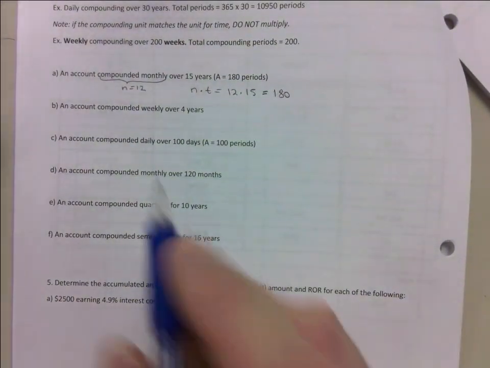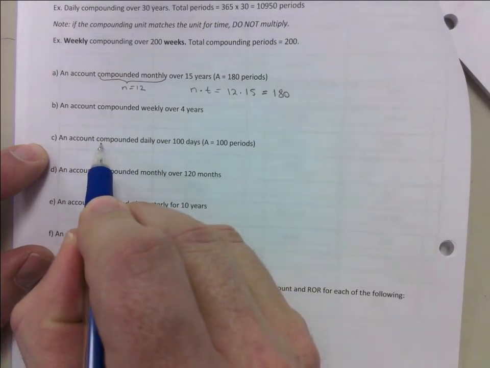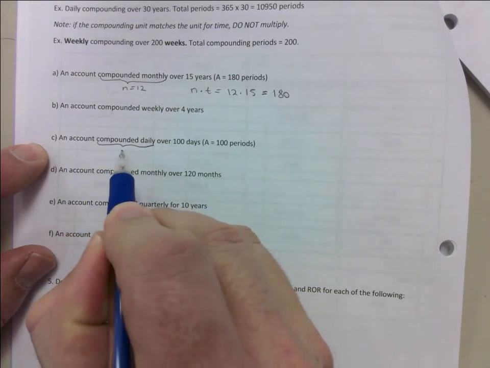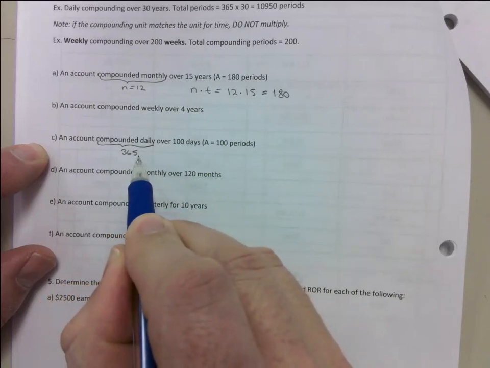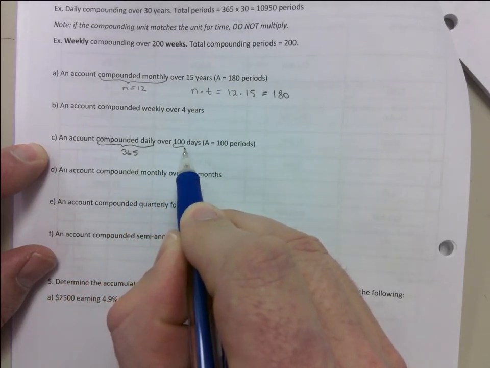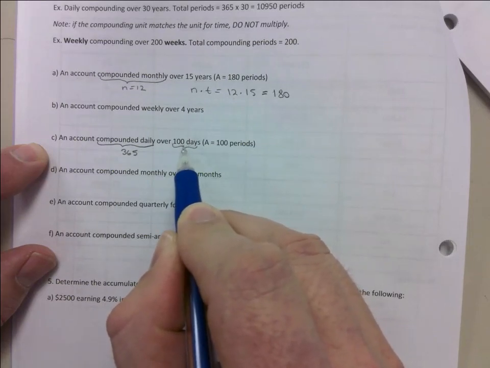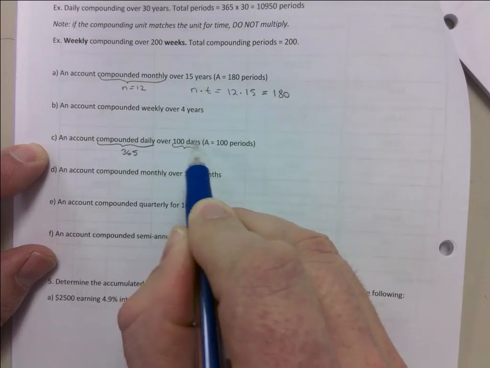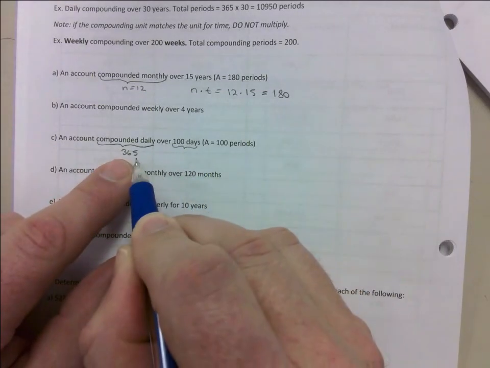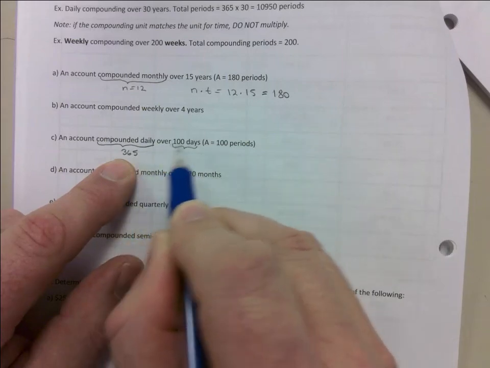There are some exceptions here. Watch this one. C, an account compounded daily. If it's compounded daily over 100 days, what is time in here? It's in days, correct? So the answer, if it's like this, don't multiply these.